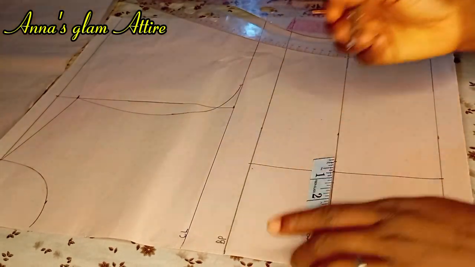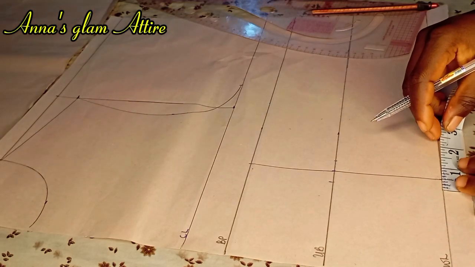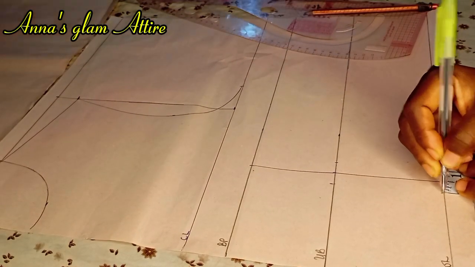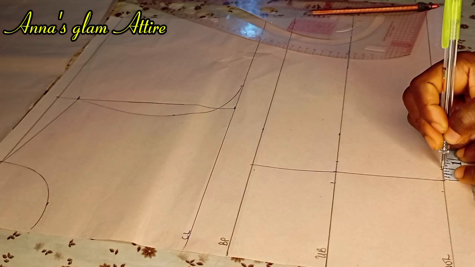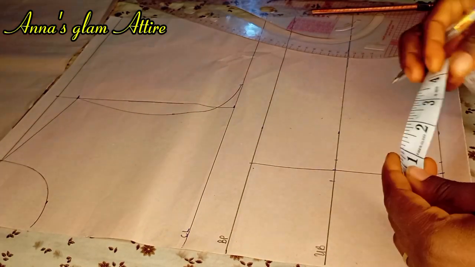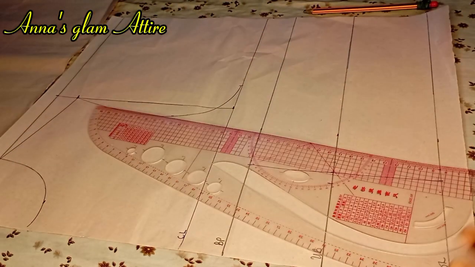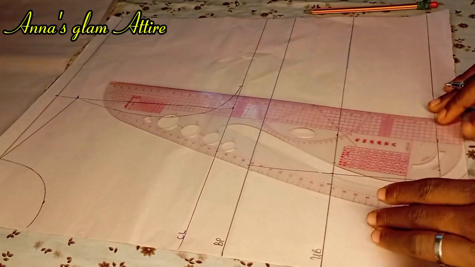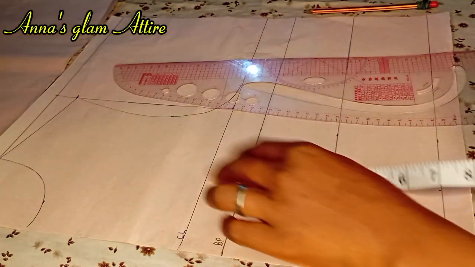If you check our previous video on how to read a tape, you understand exactly what I'm doing, because I don't really need to start teaching how to read a tape in this class as well. You can kindly visit that particular tutorial. It will help you a lot while you practice pattern drafting.